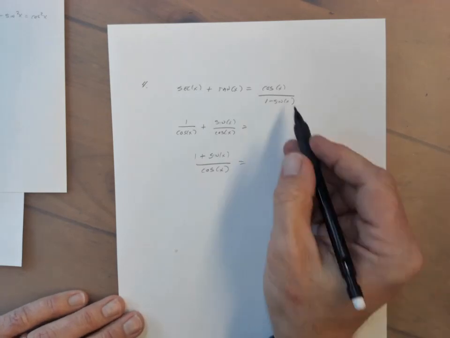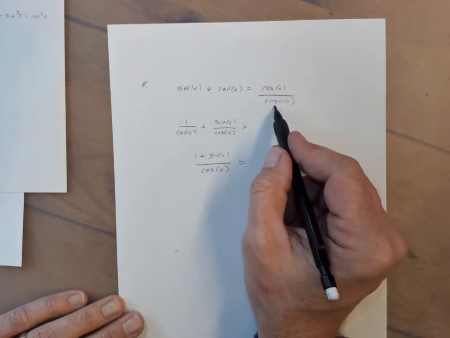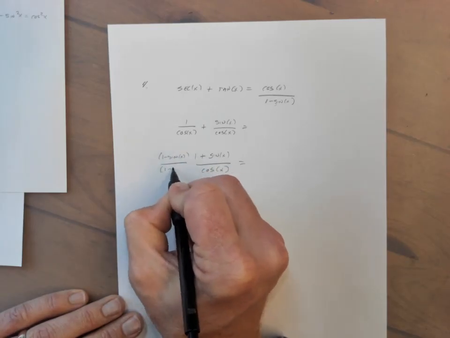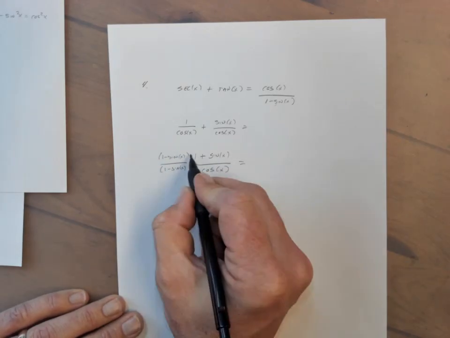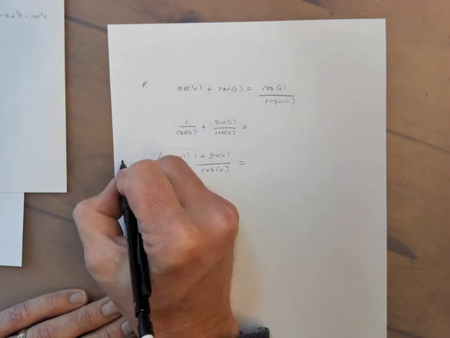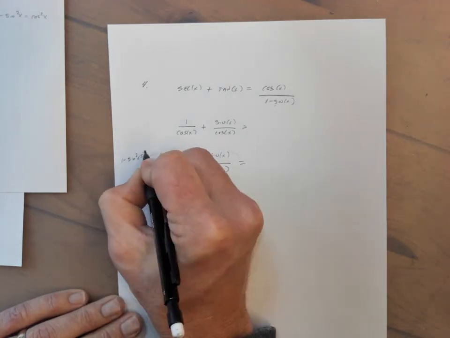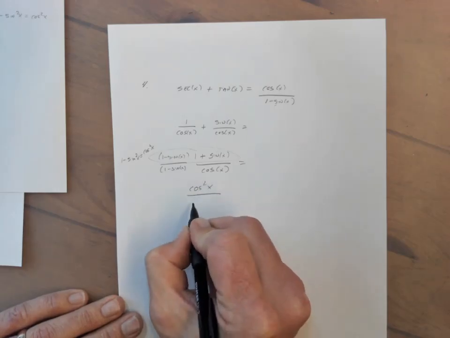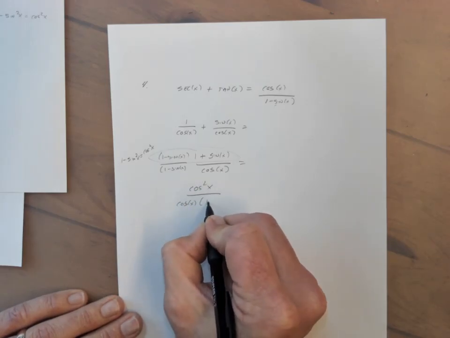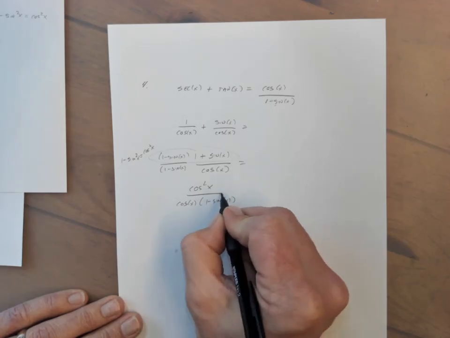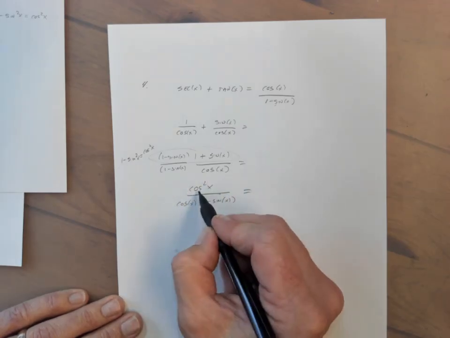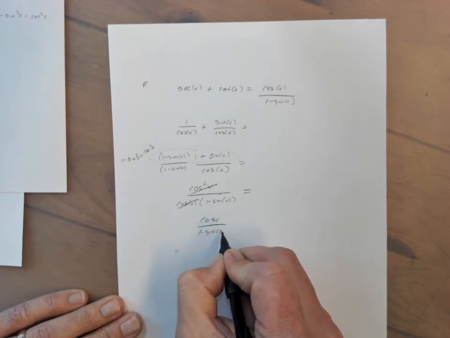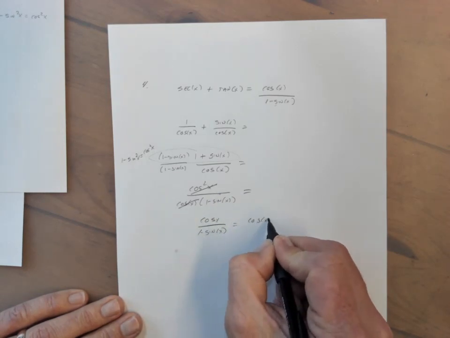And so I want to get to cosine x and 1 minus sine x in the denominator. So I need the 1 minus sine x. So now again, here I am in the numerator. That's going to be 1 minus sine squared x, which we know is cosine squared. So I'd have cosine squared x over cosine x times 1 minus sine x. That simplifies to cosine x over 1 minus sine x, which is what we have on the right side.